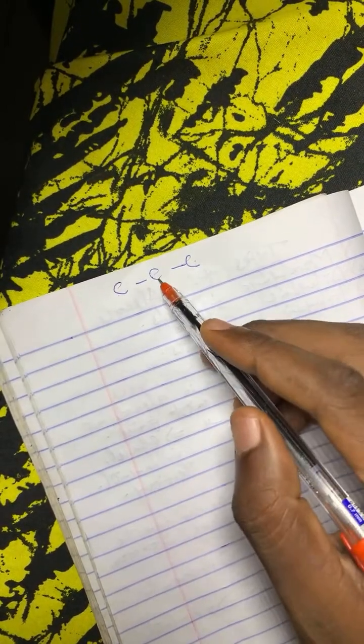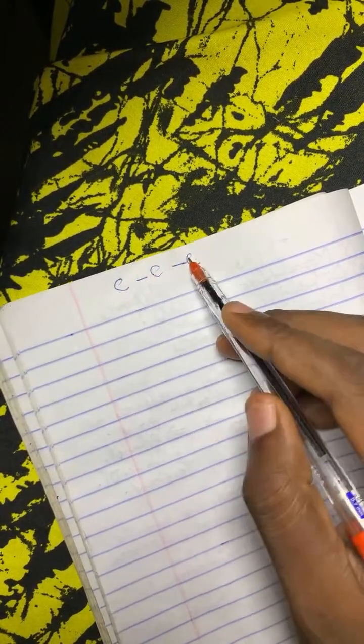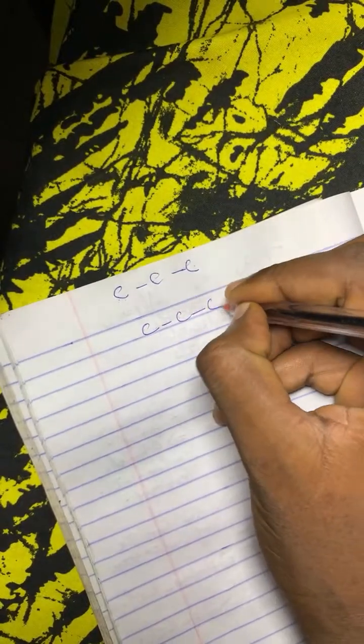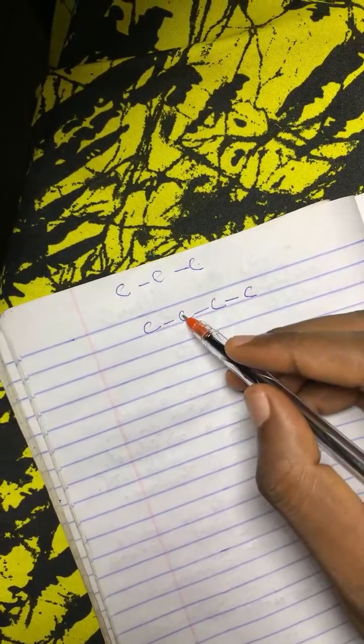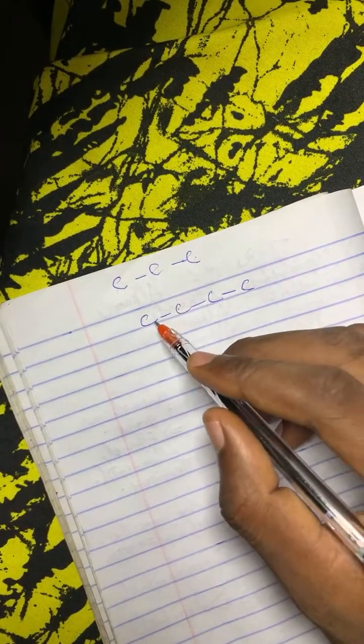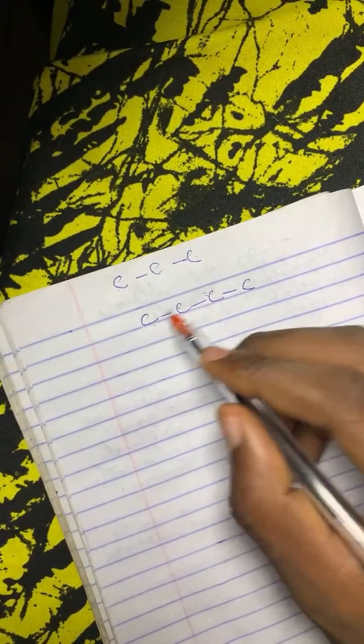Why is it a secondary carbon atom? It is a secondary carbon atom because it has two other carbon atoms attached to it. If I also have something like this, C, this is a secondary carbon atom. Why is this a secondary carbon atom? Because it is in between two carbon atoms, so it has two carbon atoms attached to it.